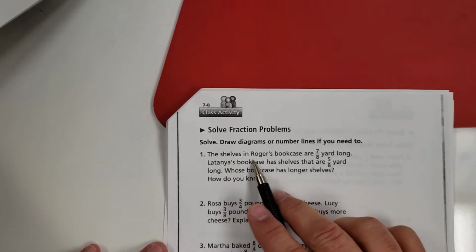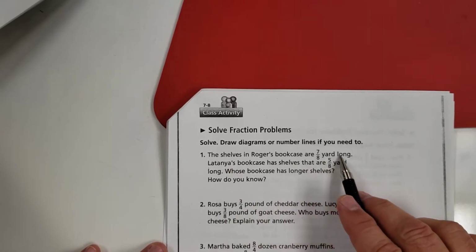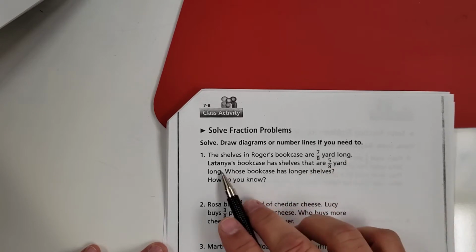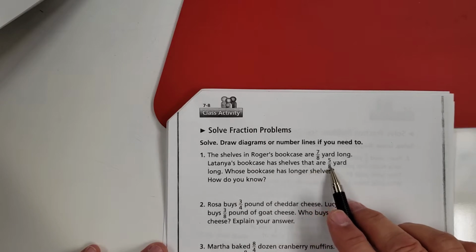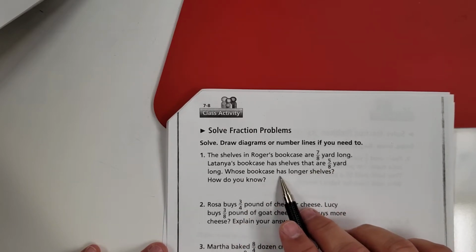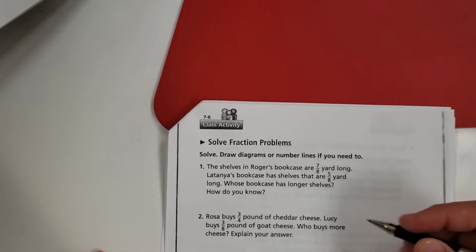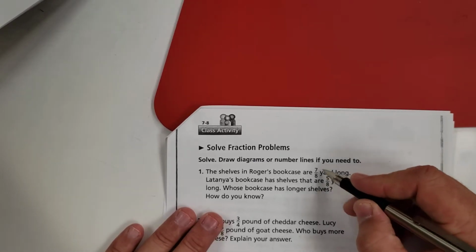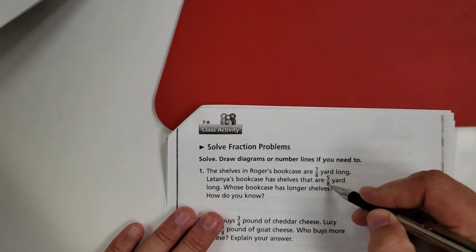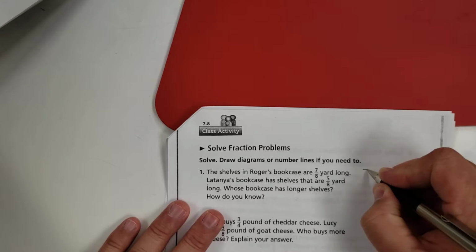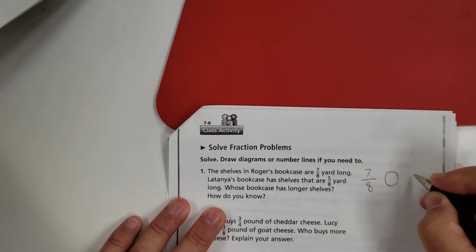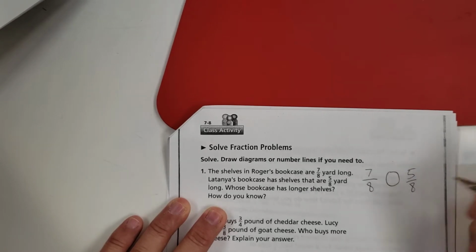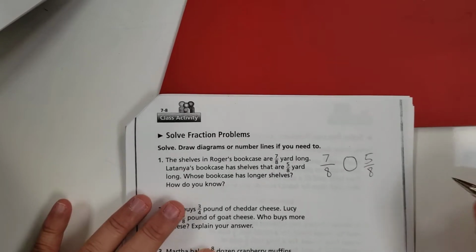Okay, so the shelves of Roger's bookcase are 7/8 yard long. Latanya's bookcase has shelves that are 5/8 of a yard long. Whose bookcase has longer shelves? How do you know? Well, if we're going to compare 7/8 and 5/8, we just want to know which one's longer. So it's just like comparing them. If I said 7/8 is what to 5/8? Well, let's take a look at that really quick.